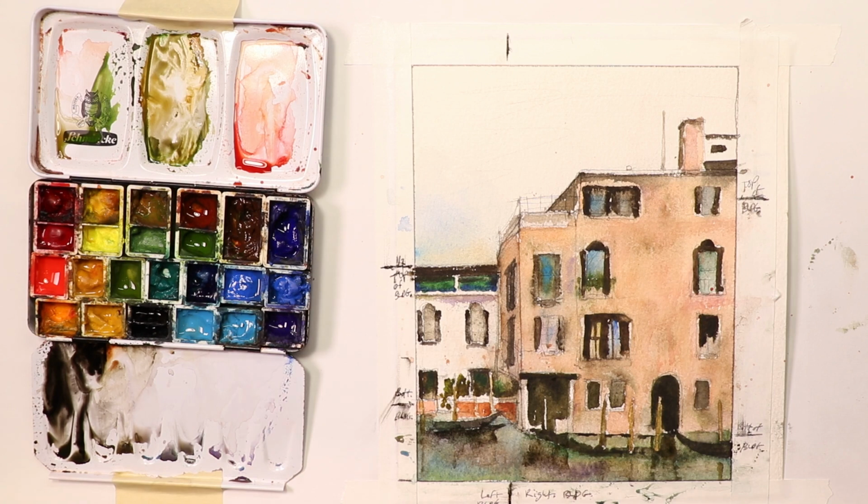If you think the shadows are too much, blot up a little bit. There we go. Looks maybe a little better that way.